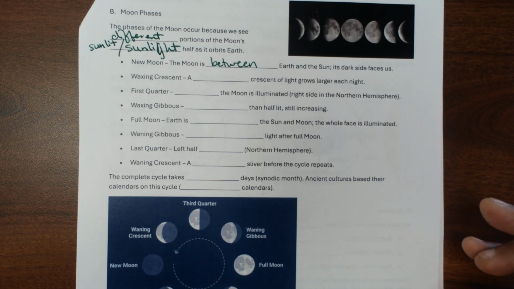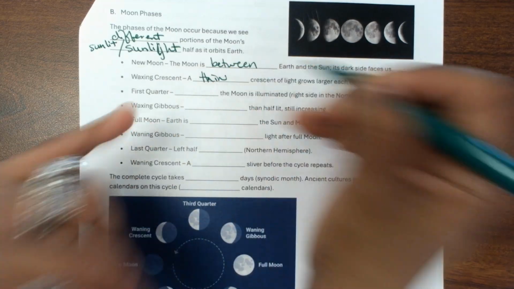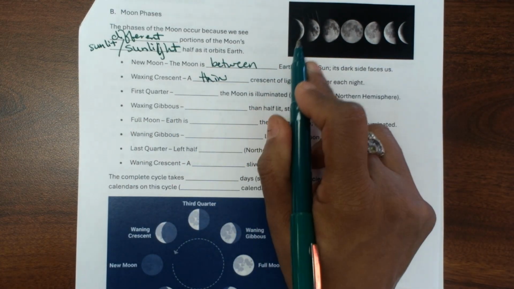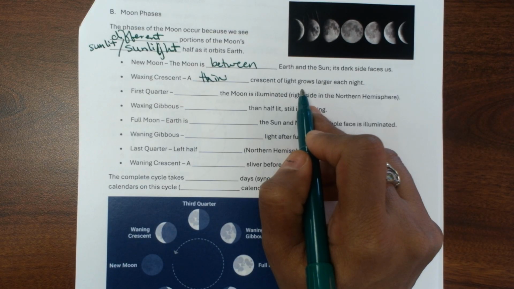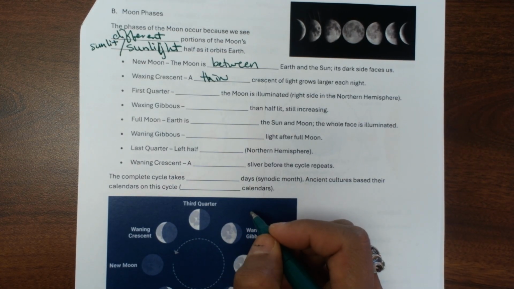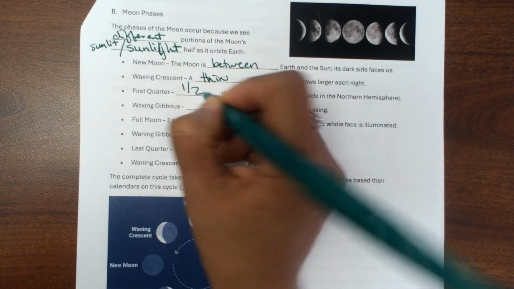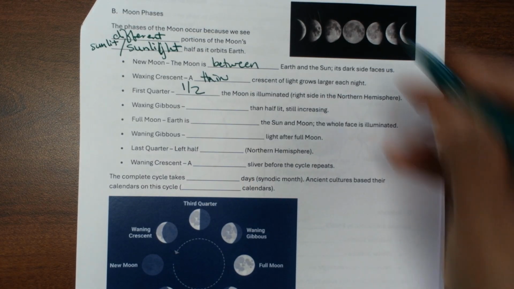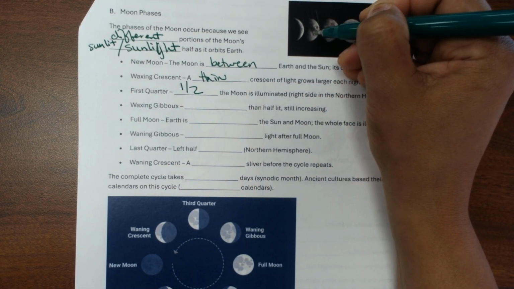A waxing crescent is a thin crescent like this of light glowing from the sun, and we're able to see that. Then we got the first quarter. The first quarter is actually half of the moon. Half of the moon right here. You can see that.